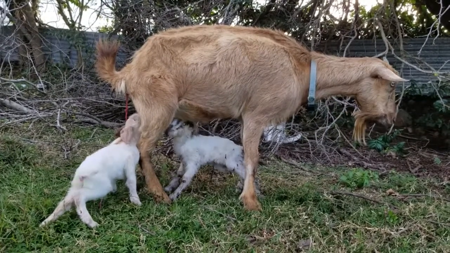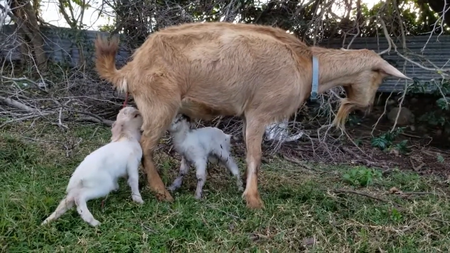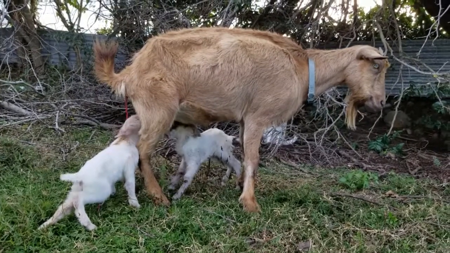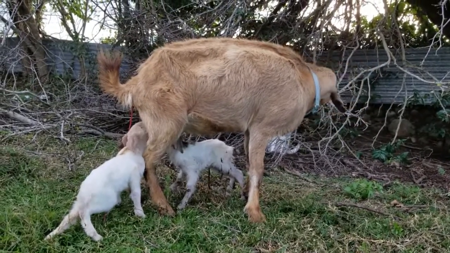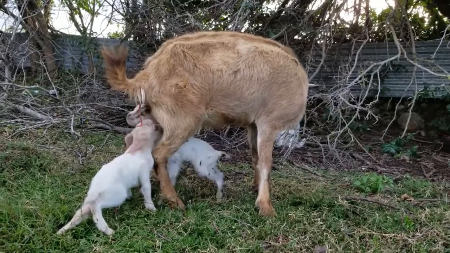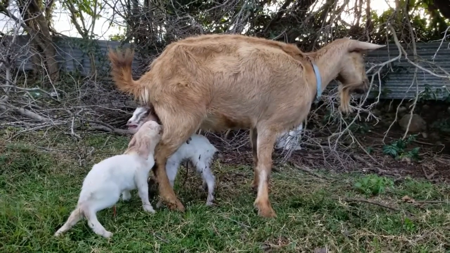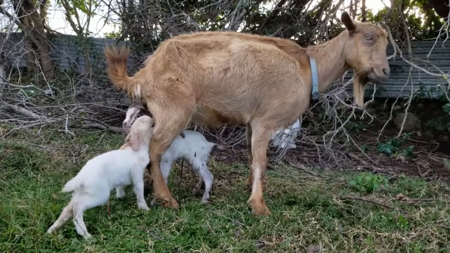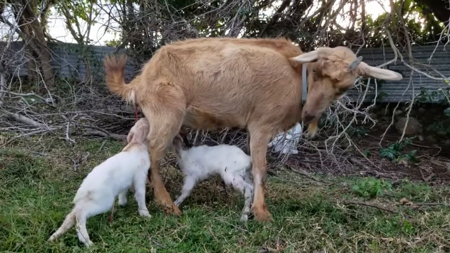Getting some leche. What a good goat Valentine is. Uncle Snowy's looking. Thank you, Lord. Thank you, Lord. Look at the goats. Mama Valentine.